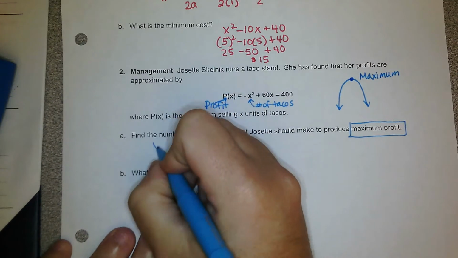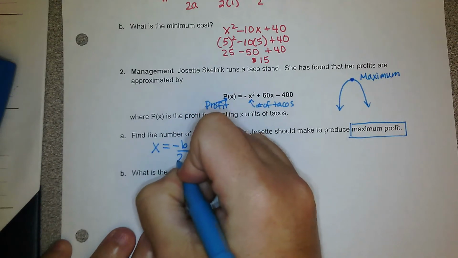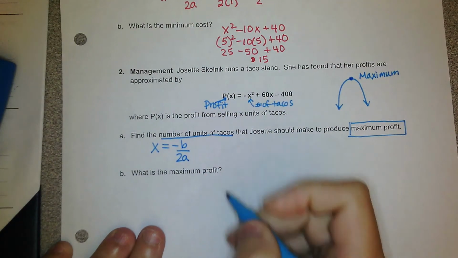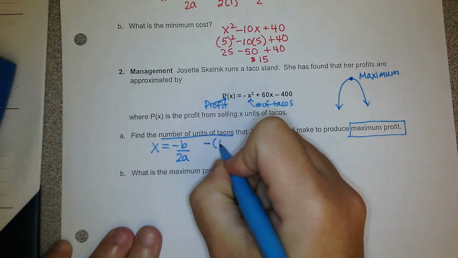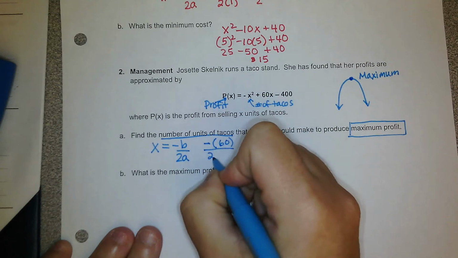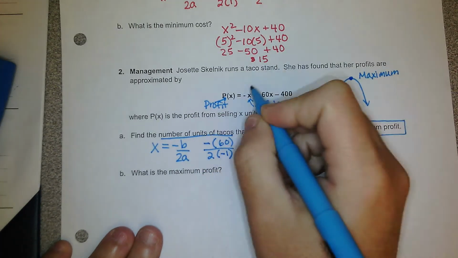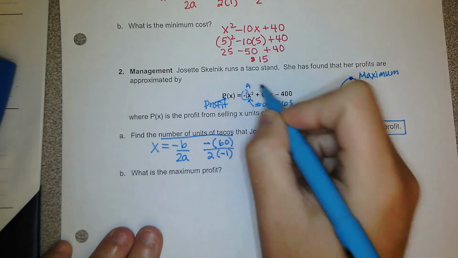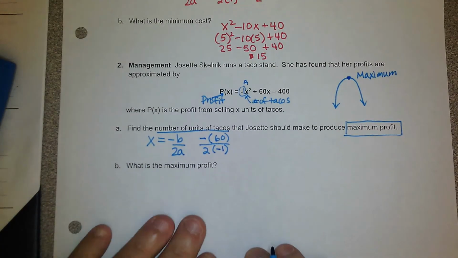Again, we're going to do x equals negative b over 2a. We're finding the number of units of tacos, which means we're finding x. We're going to do negative 60 over 2 times negative 1. This a value, because there's a negative there, is really a negative 1. Make sure that you have that put in for your a value.